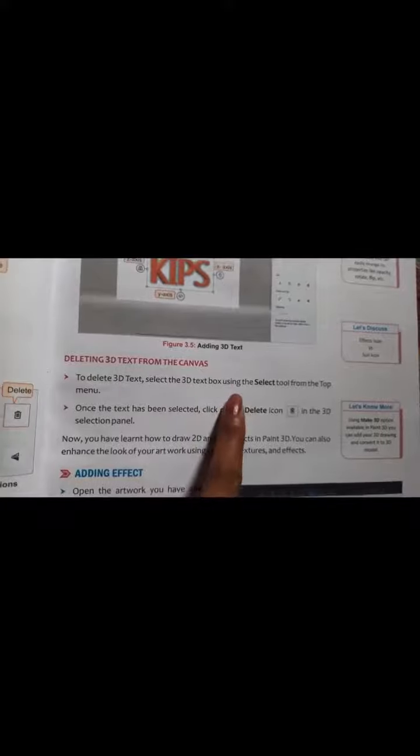Select the 3D text box using the select tool, as I told you about the select tool. Here you can see, this is the select tool. Go to the select tool from the top menu. Once the text has been selected, click on the delete icon in the 3D selection panel.